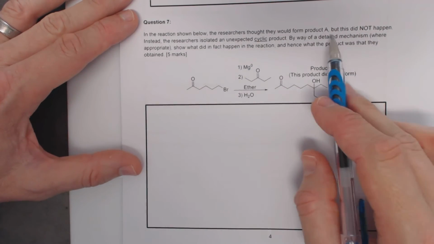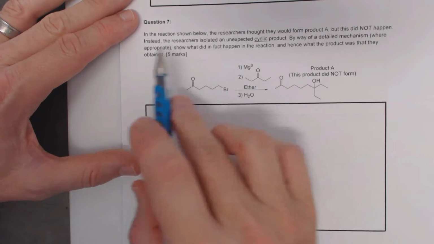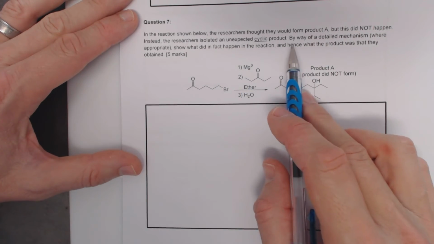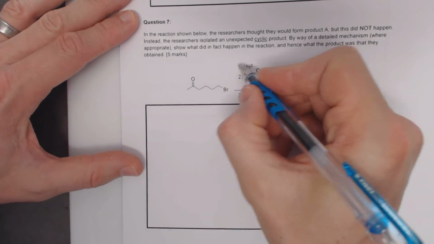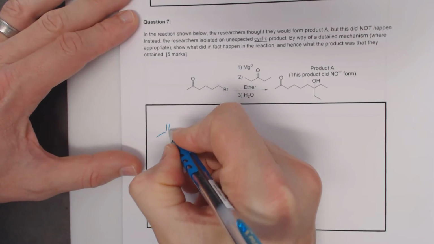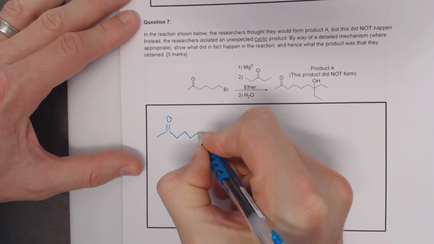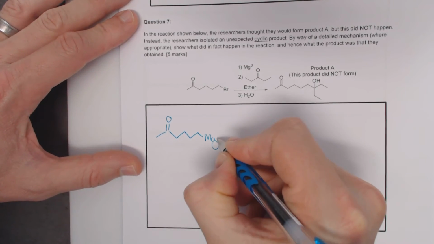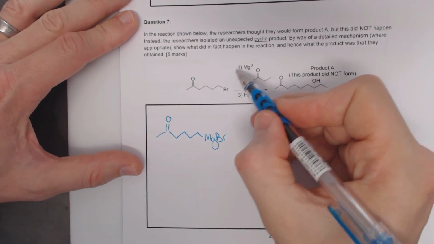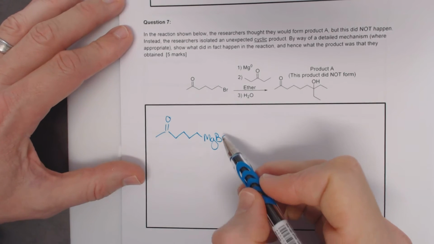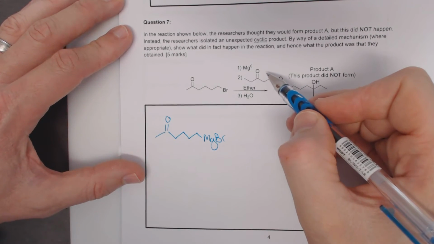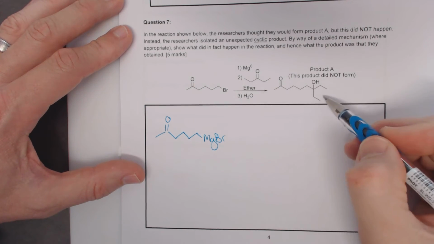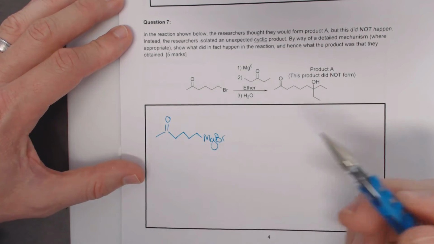So researchers thought they'd form product A over there, but this did not happen. Instead, researchers got an unexpected cyclic compound. Show what happened. Well, the problem is that once we form this intermediate over here, magnesium bromide, okay, so we've mixed magnesium, that's formed over there. It's all very well to say, oh, now we want this to attack this electrophile over here, this ketone, to get this product. But the thing is, the molecule doesn't know that.